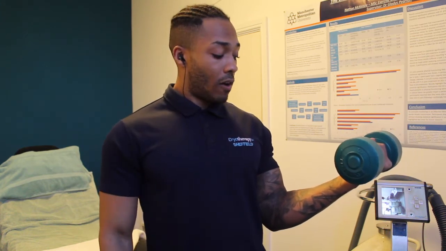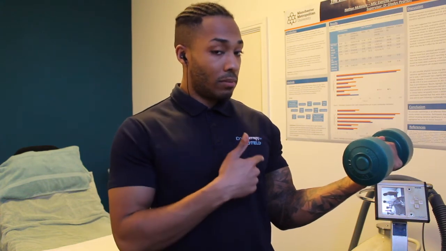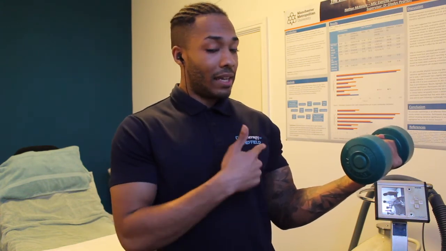If I was to hold this bicep halfway up for around 10 seconds, that would be considered an isometric contraction because the bicep is not changing length. It's not getting longer, it's not getting shorter, it's staying at the same length. Typical examples are holds, exercises such as a wall sit or a plank.